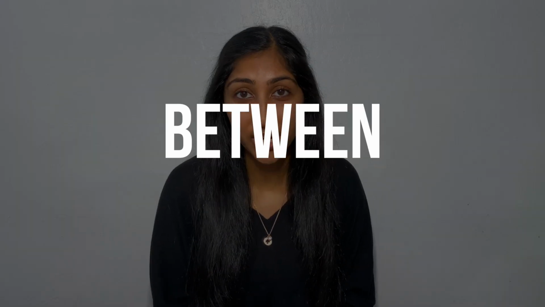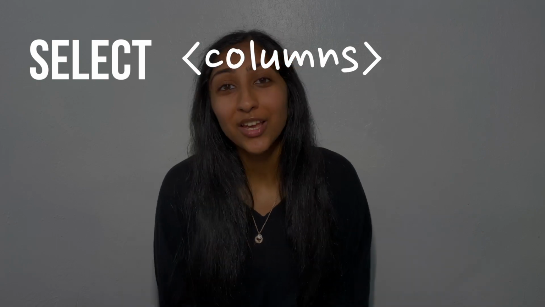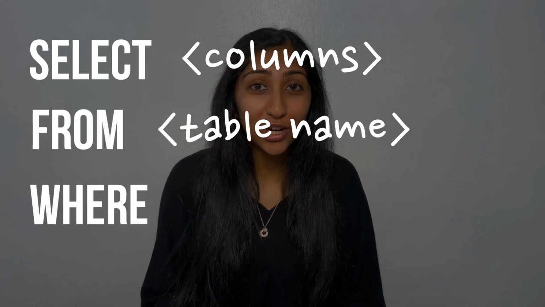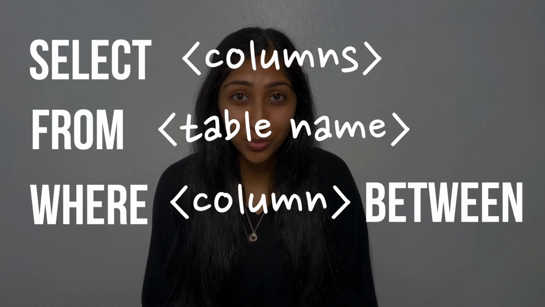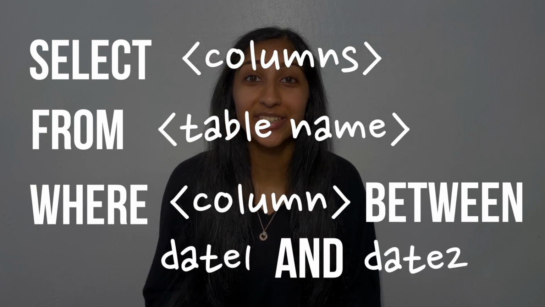Another interesting SQL quirk is with the between operator. So with the between operator, you can select values within a certain range, whether it's text, numbers, or dates. For example, if you wanted to filter your data that way you only have records from between 2 dates, you could do select column names from table where column name between date 1 and date 2.